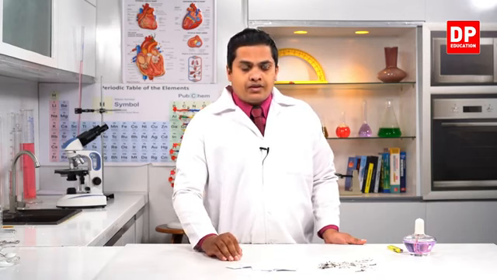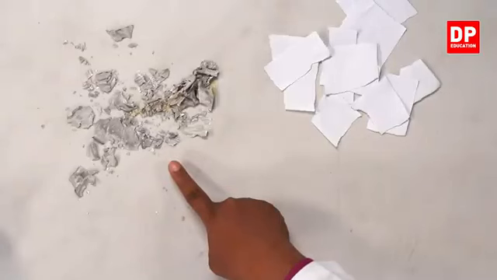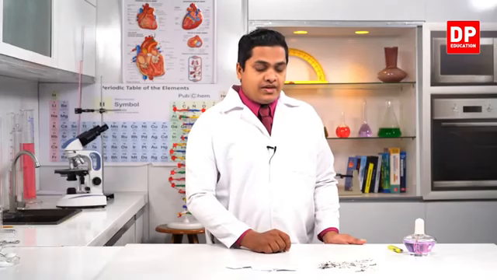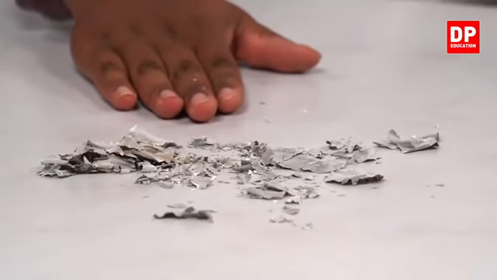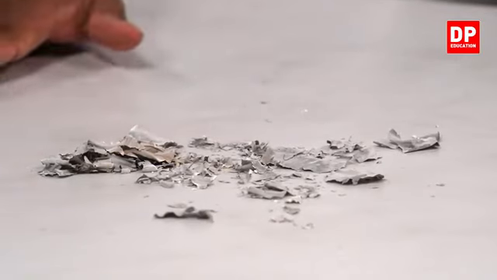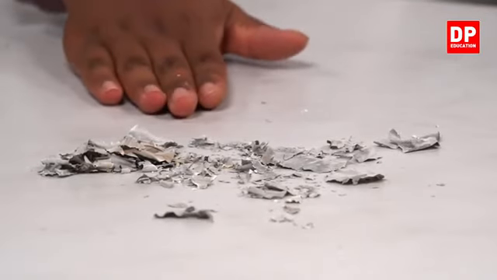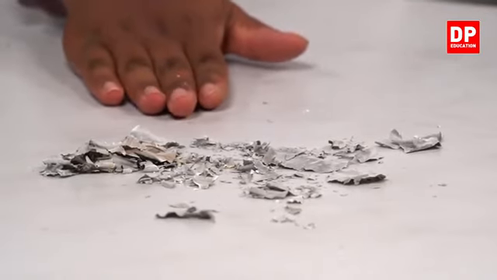Right? The second half. This half has been destroyed completely due to fire. This means that this is not paper now. The paper has changed into a different kind of substance.